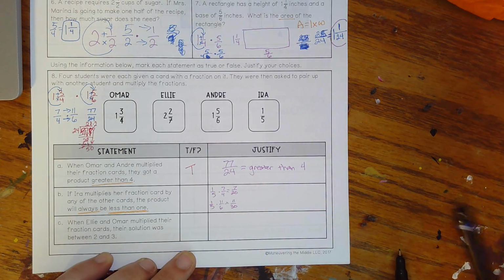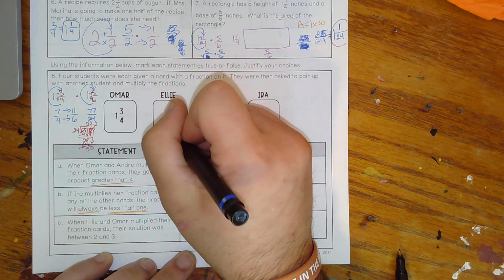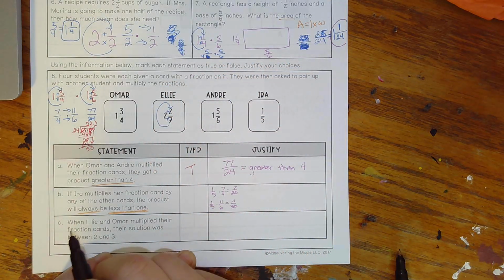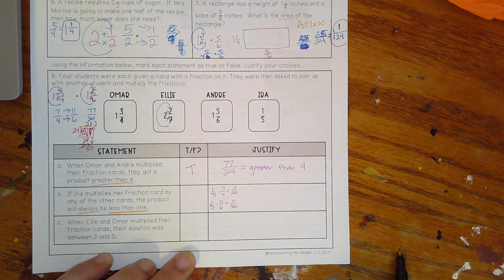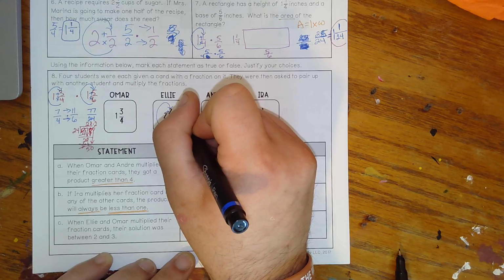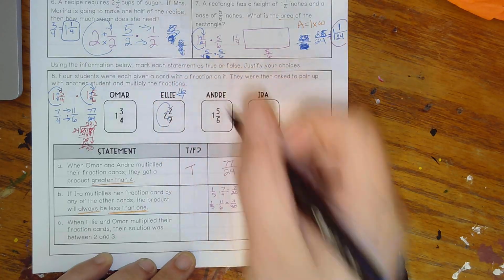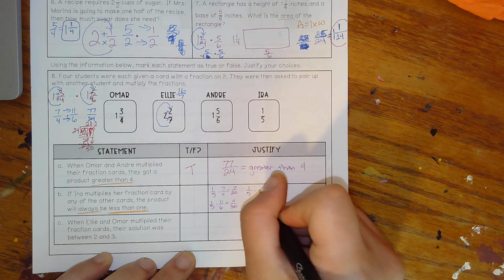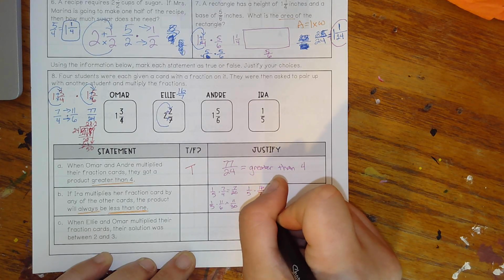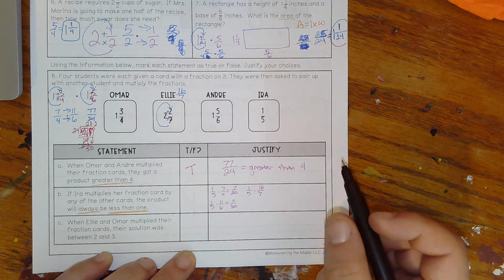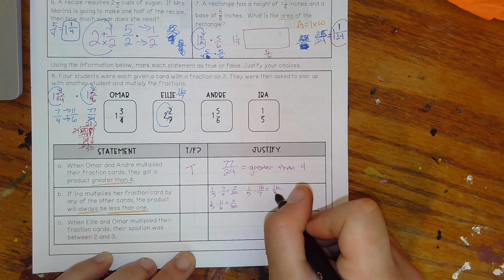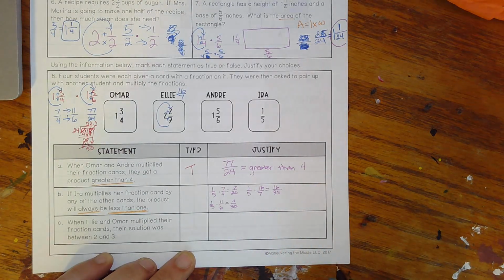I think the only one we need to convert is Ellie. So let's go ahead and do that with a little walk around Texas technique. 7 times 2 is 14. 14 plus 2 is 16. So Ellie is going to be 16/7. Let's work that out. 1/5 times 16/7. No common factors. Multiply straight across. We end up with 16/35.